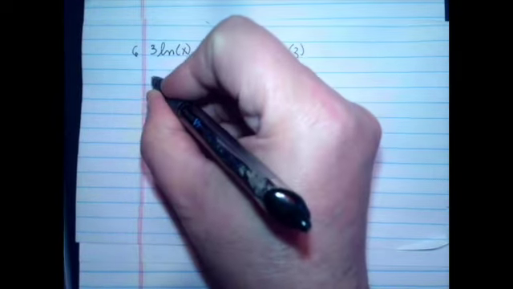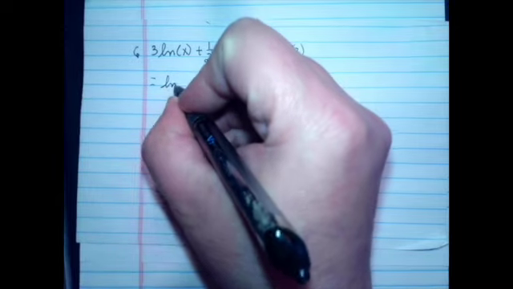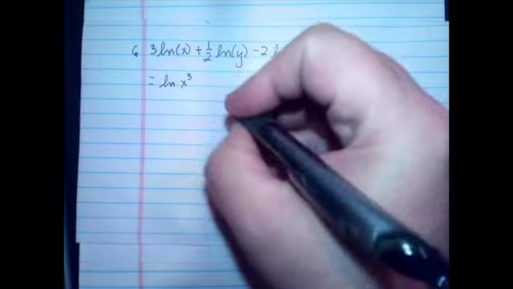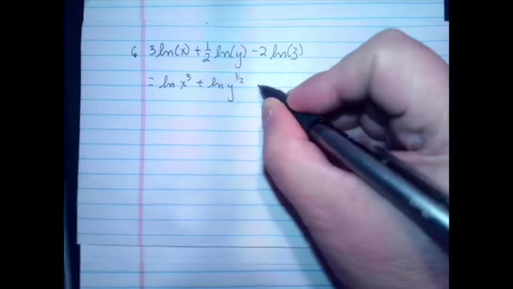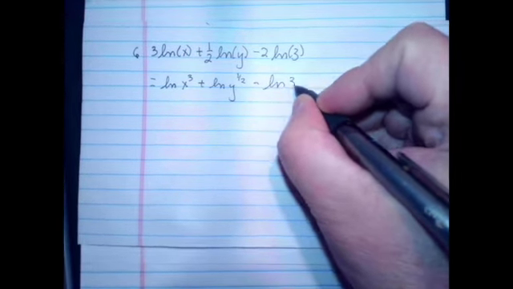Number 6. We are supposed to write this expression as a single logarithm. The first thing you're going to want to do is get rid of these coefficients in front of the logarithms. We're using one of the rules we've discussed in class. That's going to be the natural log of x cubed plus the natural log of y to the 1/2 minus the natural log of 3 squared.